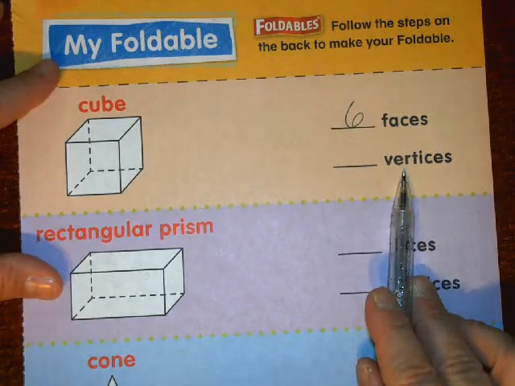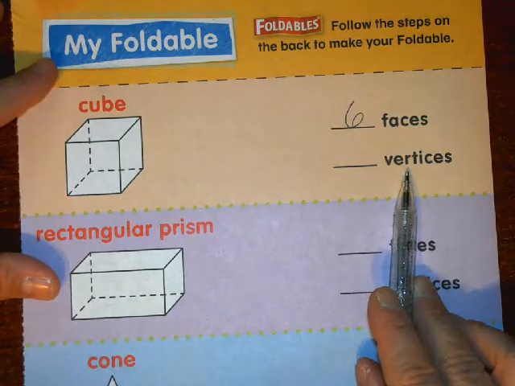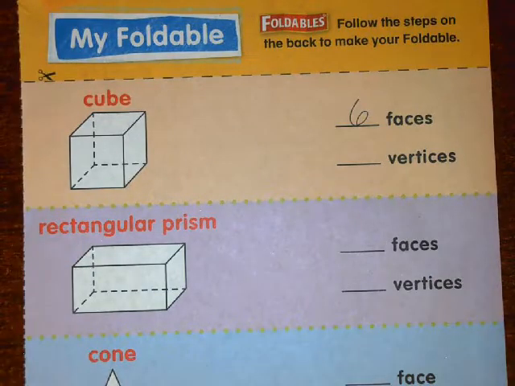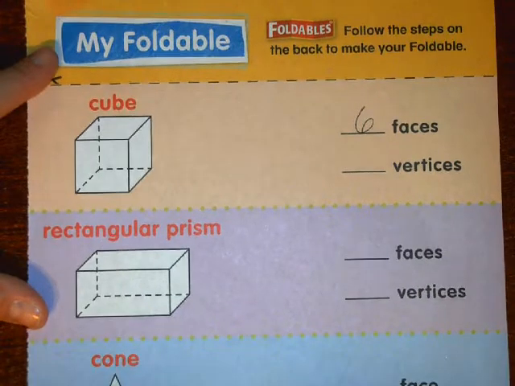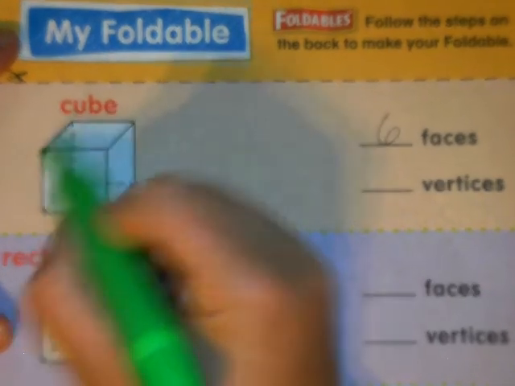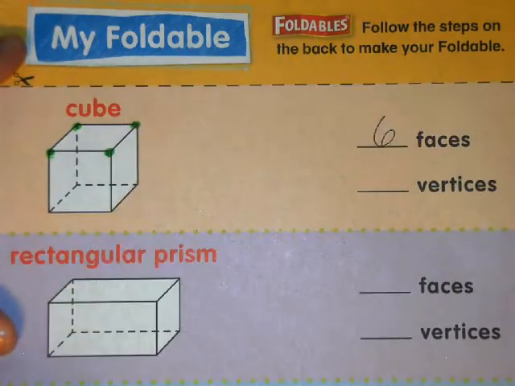Now, vertices are just like when we learned about plane shapes. They're the corners. So I'm going to use my highlighter to show you all the vertices. You can use a highlighter too, or just circle them with your pencil. Okay, so here's 1, 2, 3, 4.